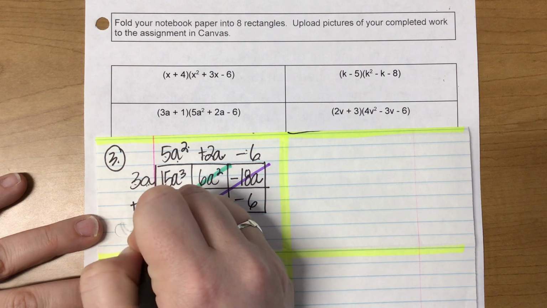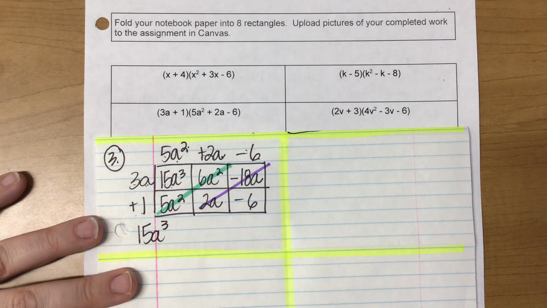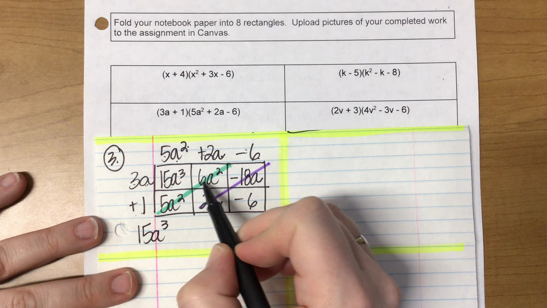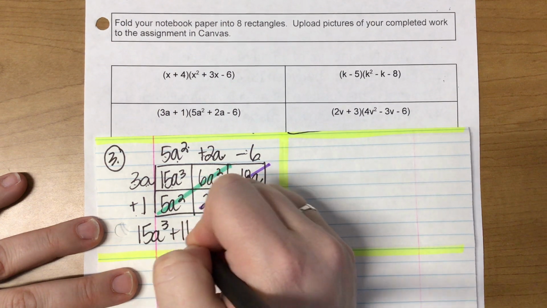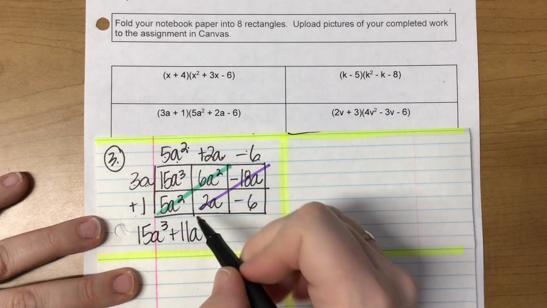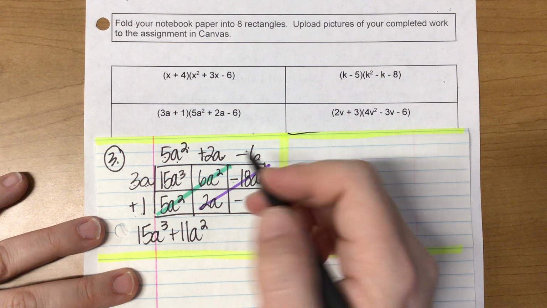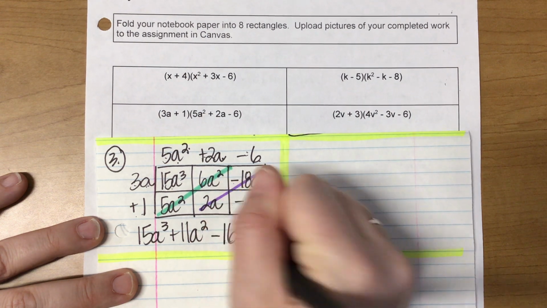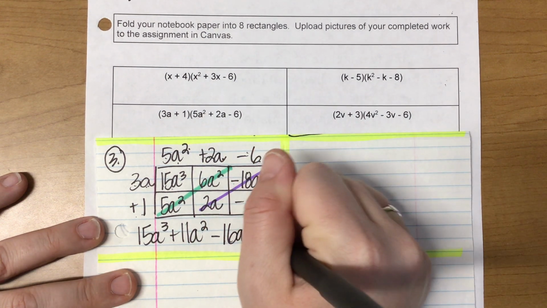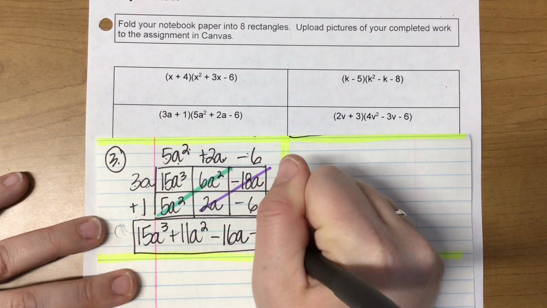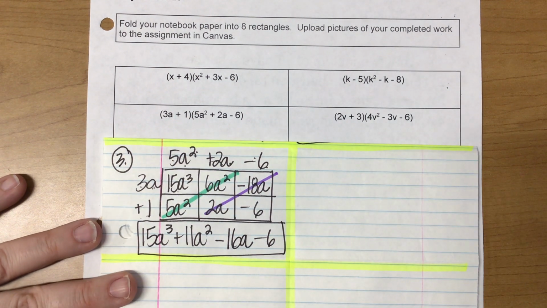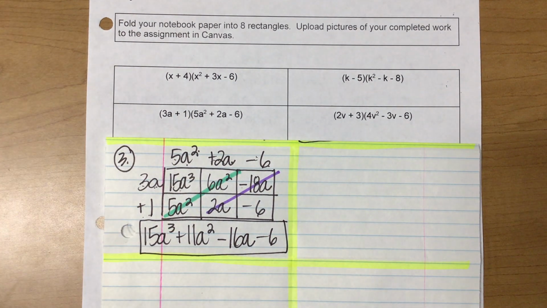Meaning 15a to the third, 5a squared plus 6a squared is plus 11a squared. 2a minus 18a is negative 16a minus 6. Same answer. It's just a little bit more organized, a little bit easier to look at.